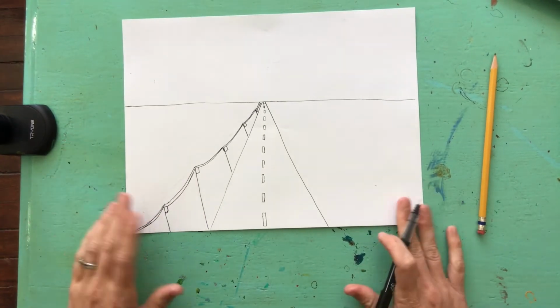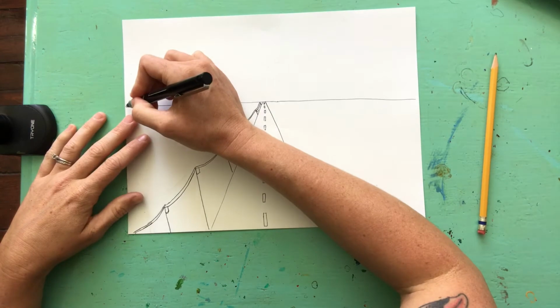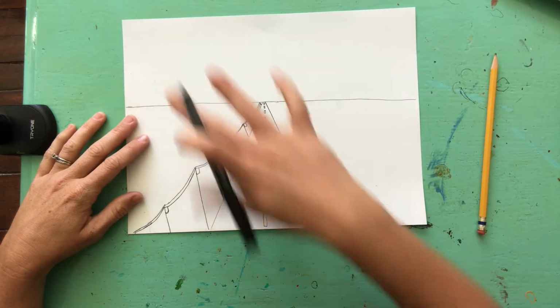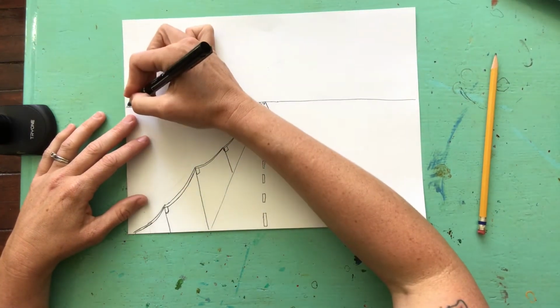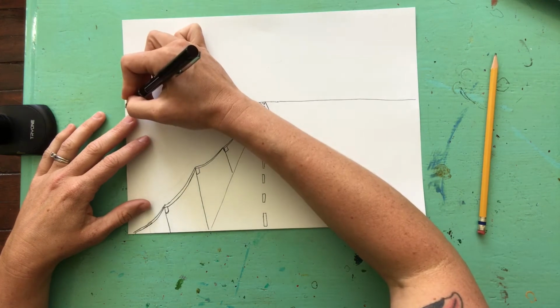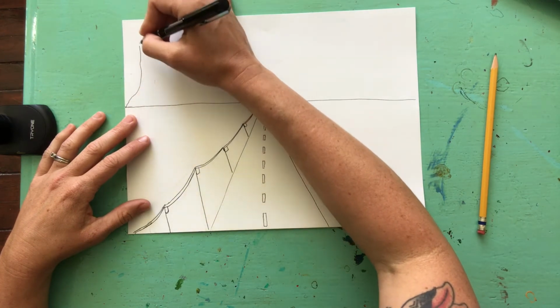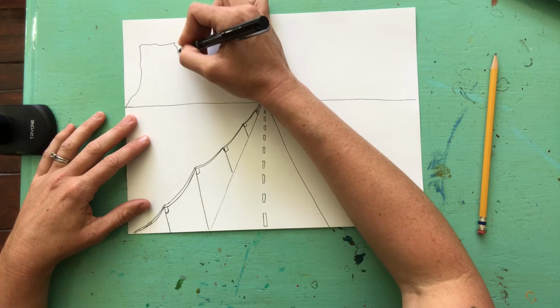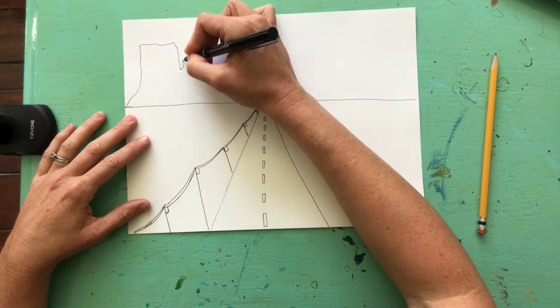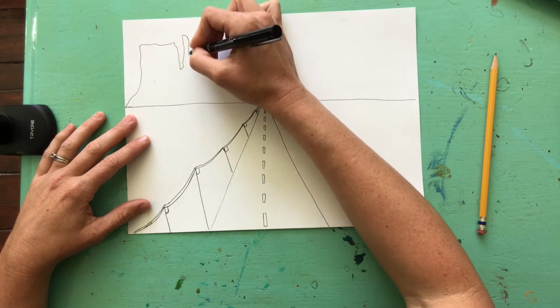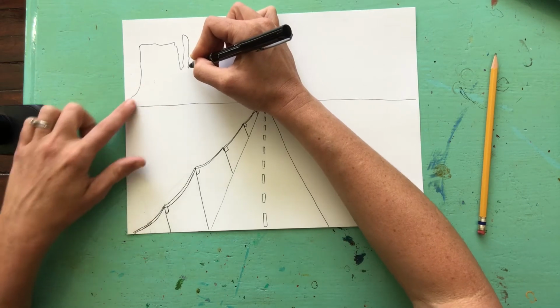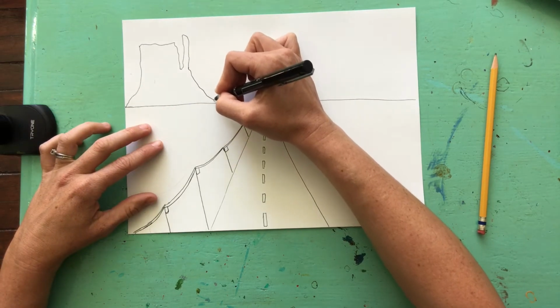Let's create our mountains. And what I'm going to do here is just a relaxed wavy line to create the shape of our mountains. And I'm going to come up, over, down with that wavy line, back up and down. And we're going to come down at an angle, just like that side.